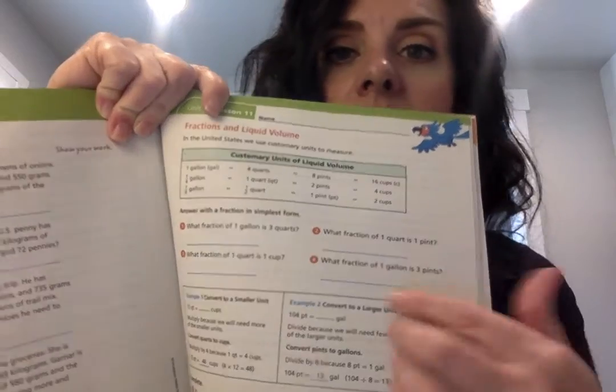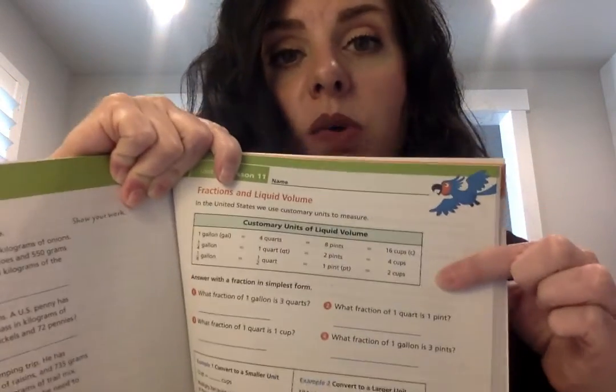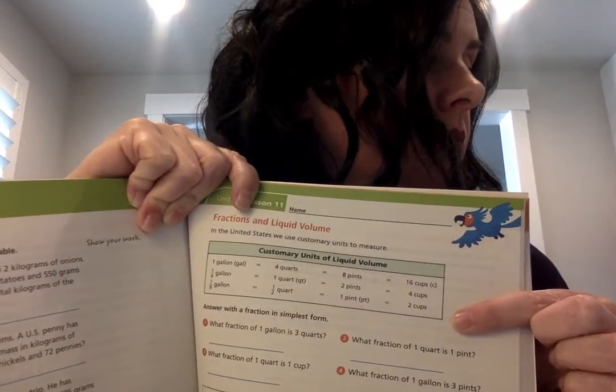It looks like this, and this is another really good chart. This is the one we're going to focus on today. Also, gosh, I've got so much information for you today. There's another chart in the back of your book which is helpful.